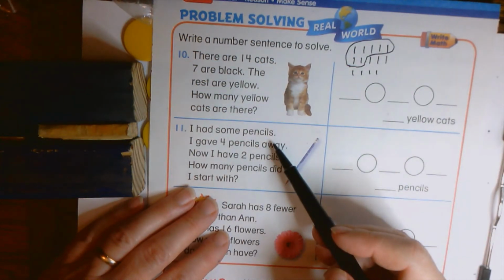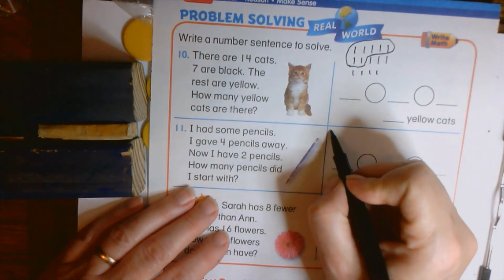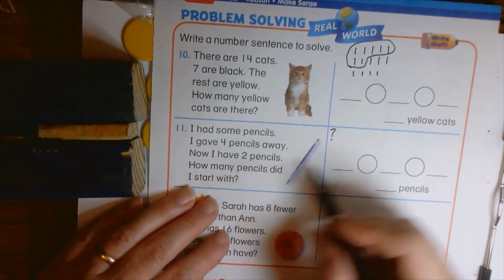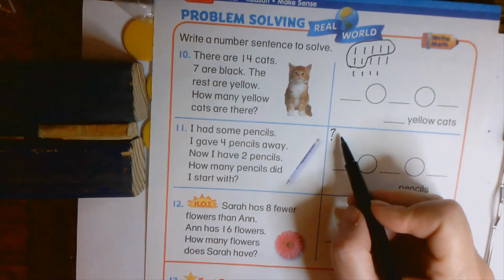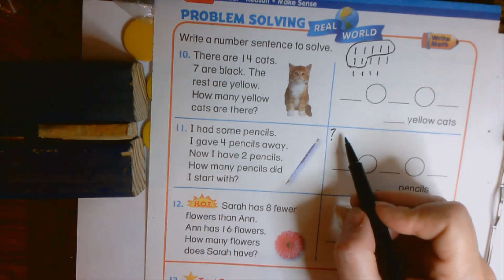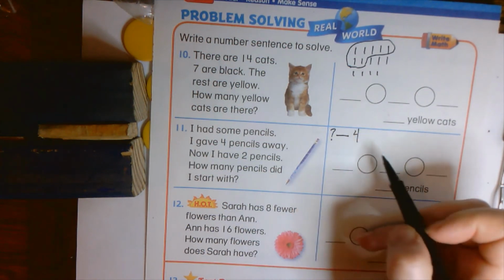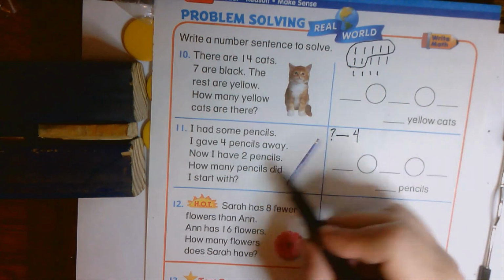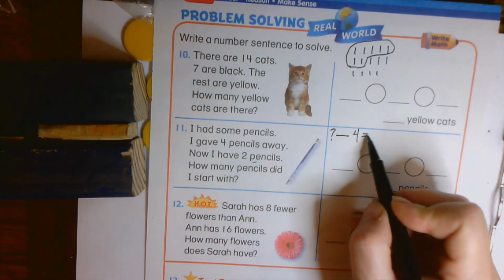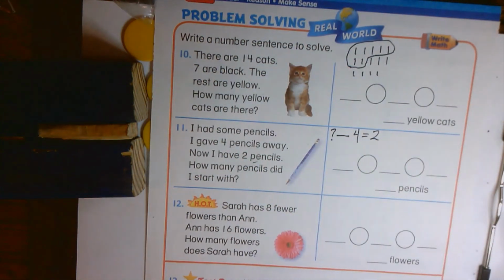I had some pencils. Ooh, we don't know how many pencils, do we? I gave 4 pencils away. Now, if we're giving some away, are we adding them in or are we taking them away? Well, we're taking them away, of course. And of course, you give away 4. Now I have 2 pencils. How many did I start with?